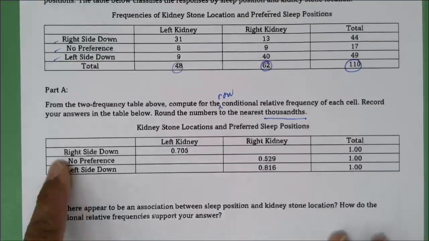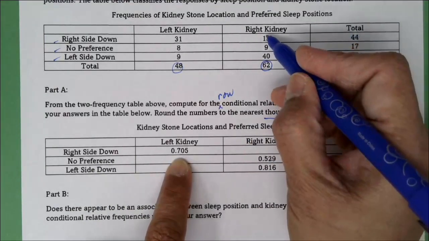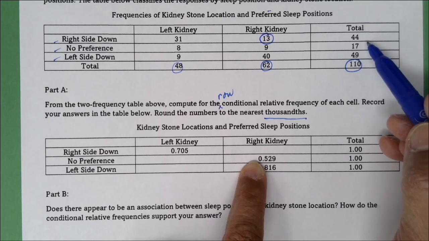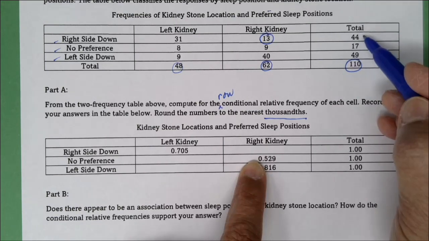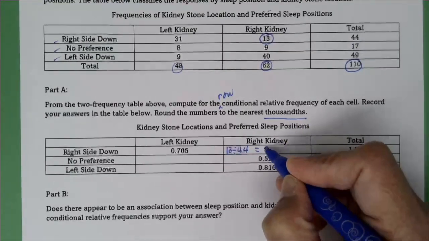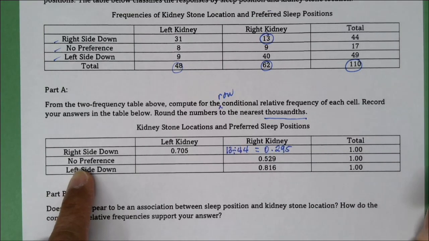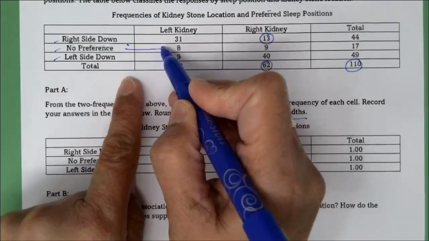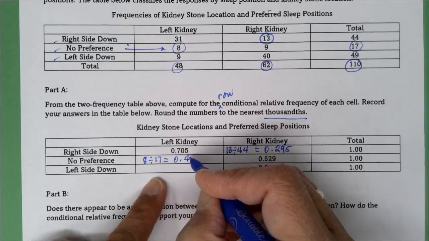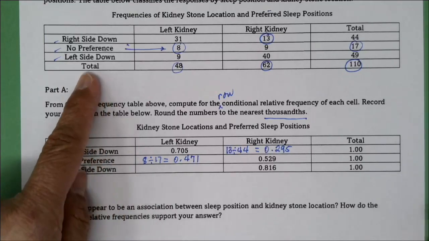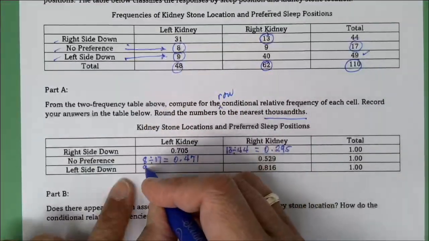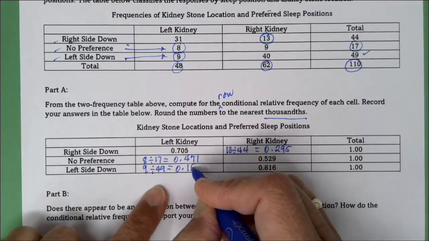Starting off with the right side down position, from our table we see that 13 patients with kidney stones on the right prefer to sleep with right side down out of 44. So we divide 13 by 44, that should give us about 295 thousandths. For patients with no preference, we have 8 out of 17. So we divide 8 by 17, and that should give us about 471 thousandths. For patients who prefer to sleep with left side down, we have 9 out of 49. So we divide 9 by 49. That's about 184 thousandths.